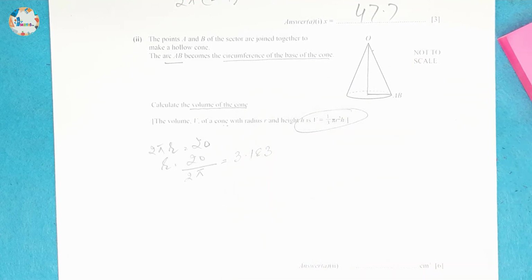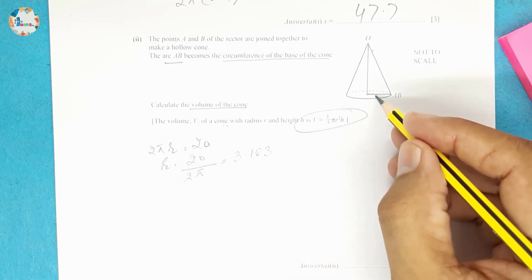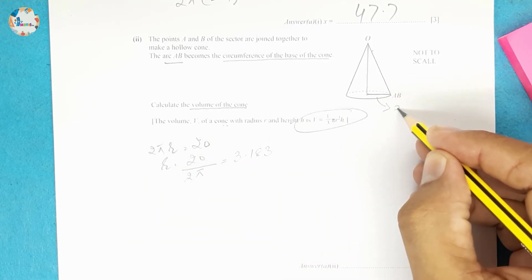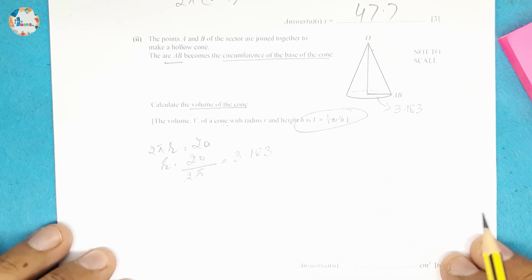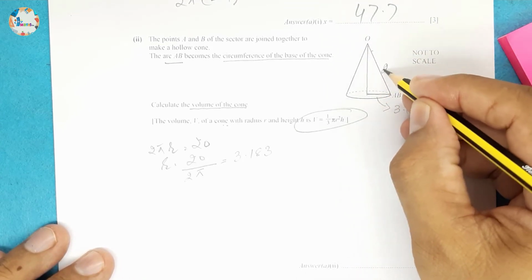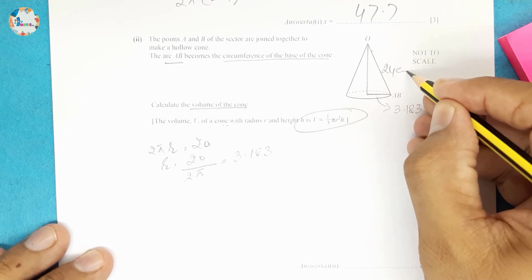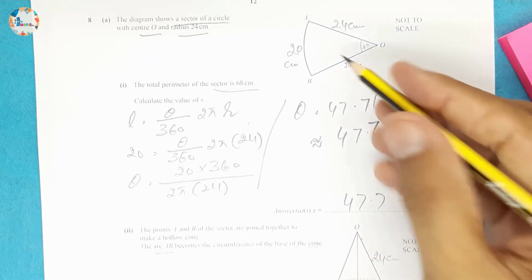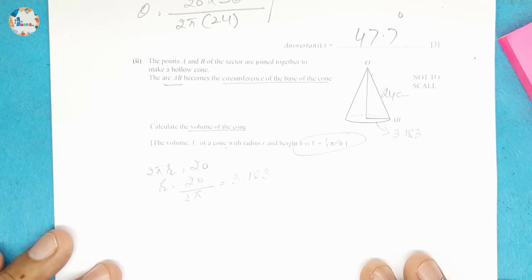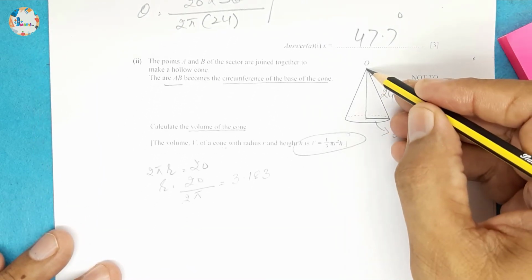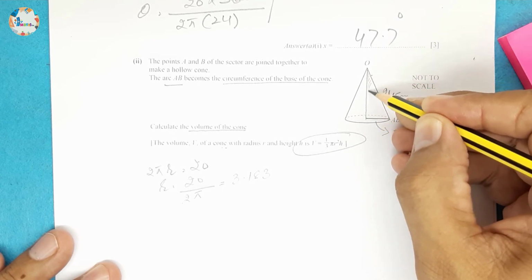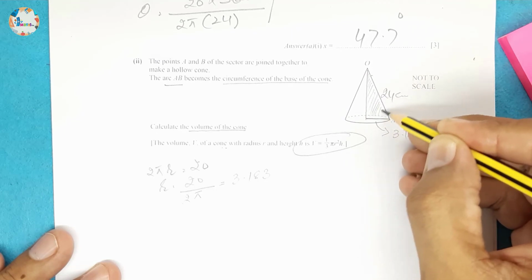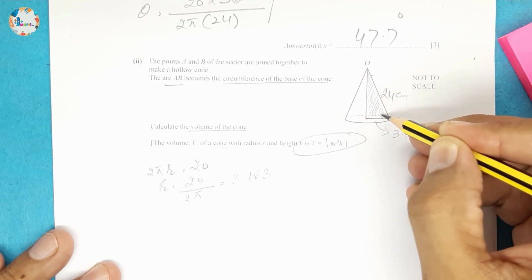This will be the radius of the base. So this length is 3.183, and this slanting height is basically 24. This side is 24, and we got 24 from here. This will be the slanting height, and now the remaining is the perpendicular height, which we have to find. So we will use this triangle to find this perpendicular height.